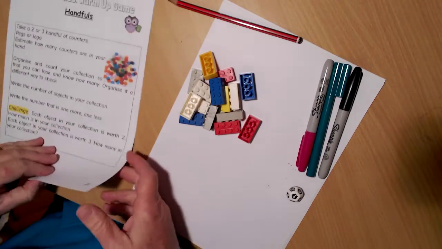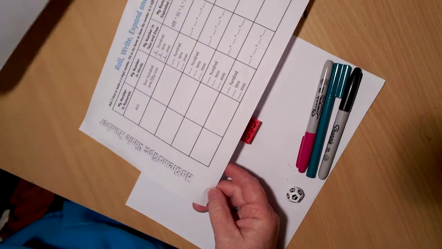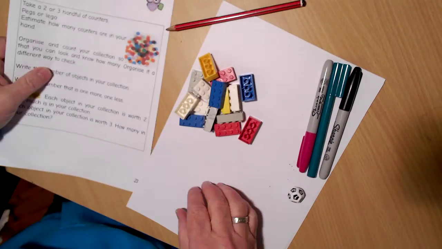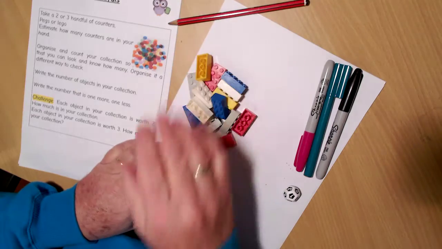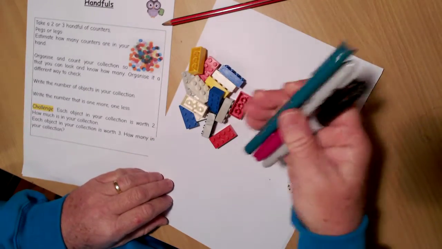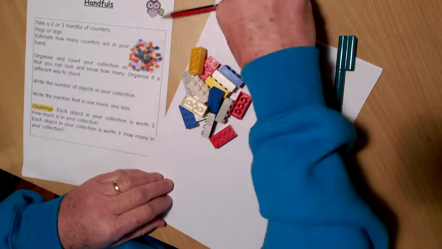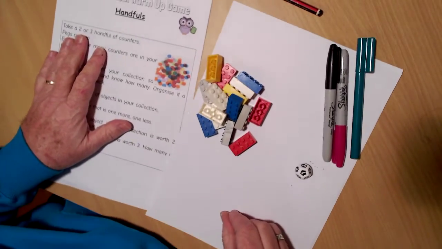Today's maths lesson is from our booklet. It's page 23 and page 24 in our maths booklet. You'll need today some counters. I've got some Lego here that I borrowed from my son. I have different coloured markers, but you don't need different coloured markers. You'll need a dice and you can just use a pencil. So let's have a look at my instructions.